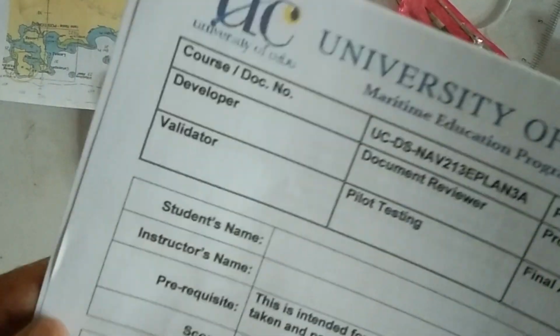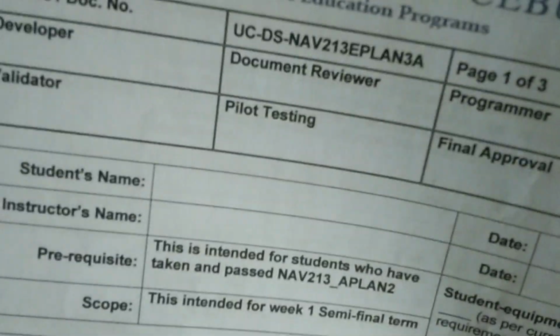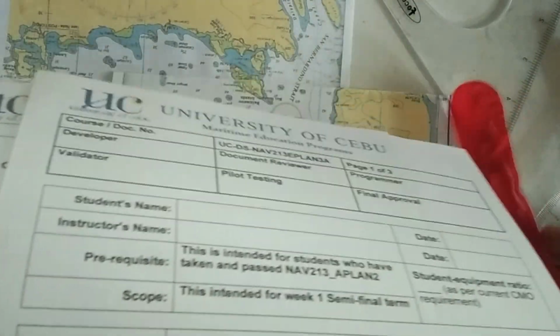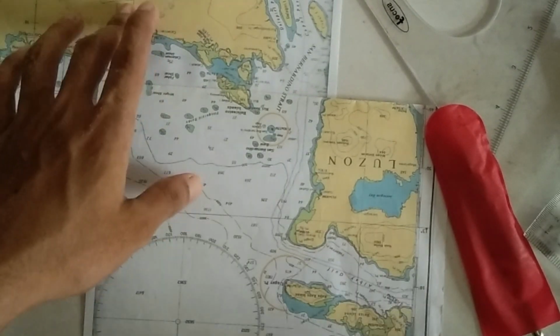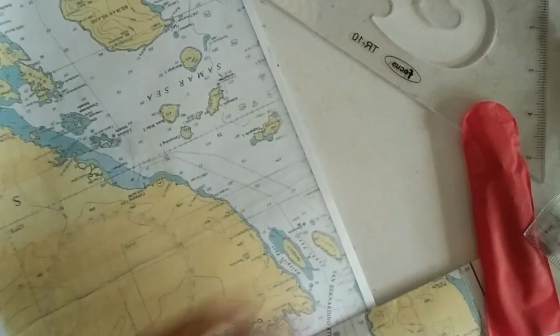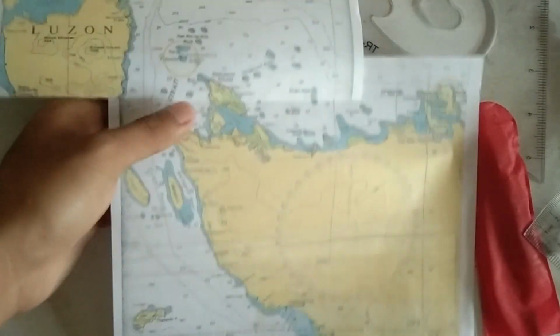Good day everyone. So in this video we're going to have our NAV 213 Eplan 3A. The things that we're going to use are the table, the parallel ruler, the protractor triangles, the technical compass, the chart 1A and the 1B. So this is the chart 1A and this will be the chart 1B. So we're going to bind these two charts.